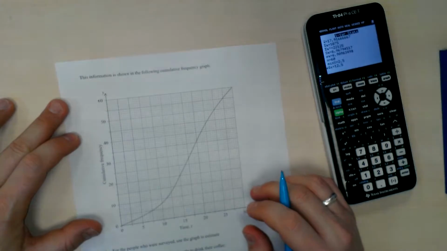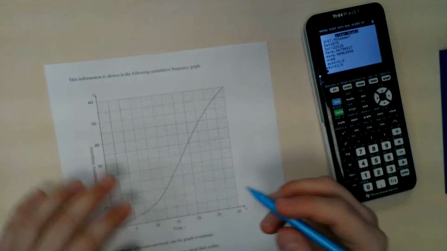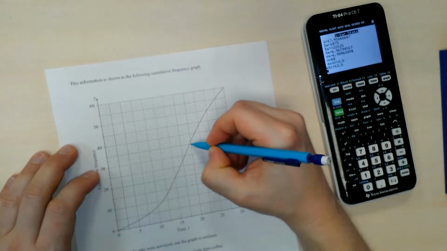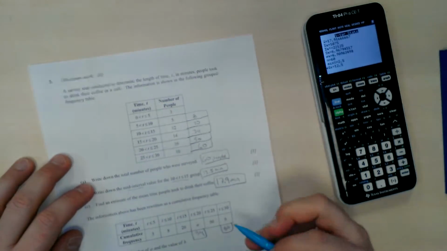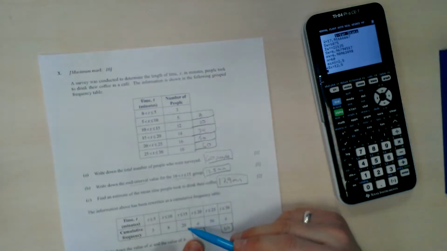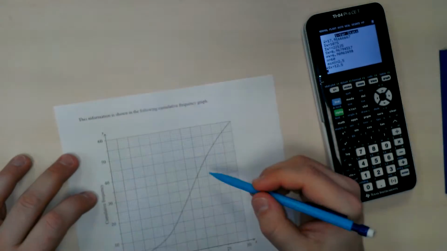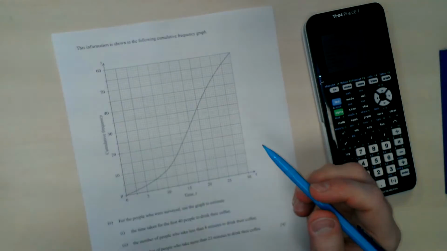The information is shown in the following cumulative frequency graph. All right, so they show us the information already. We can double check our work. At 20, we should have 34. Let's go ahead and see if we have that. At 20, we should have 34, 30, 35, 36. Plus 14. This graph is not correct.